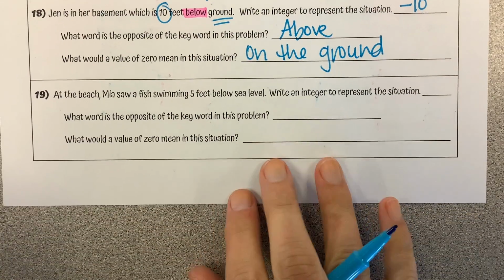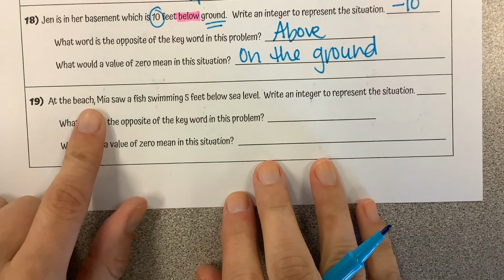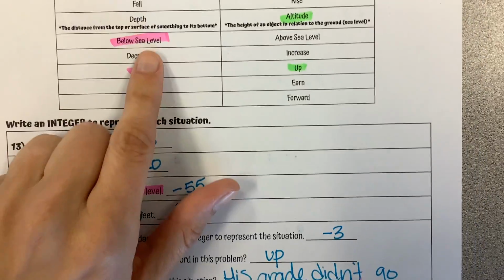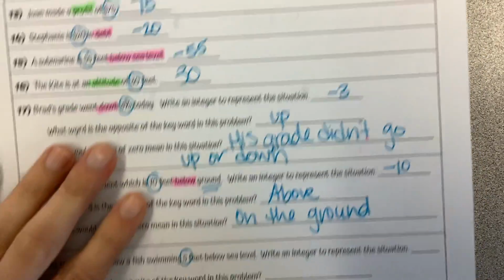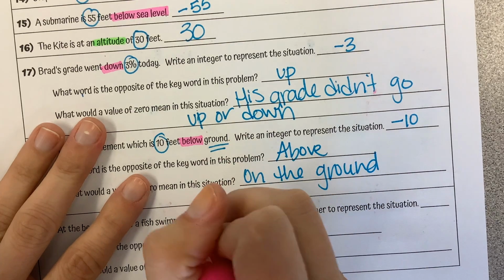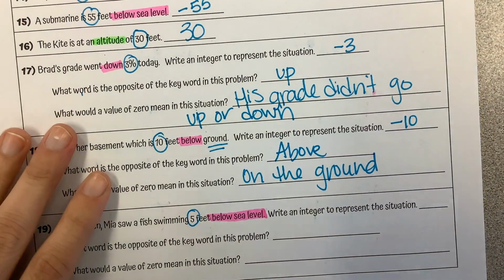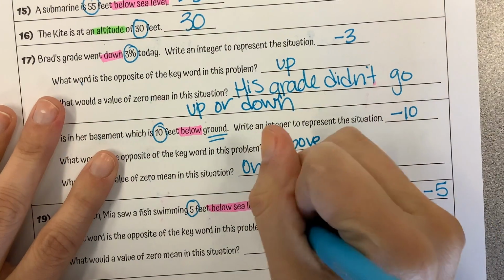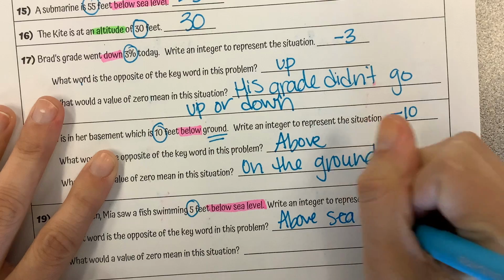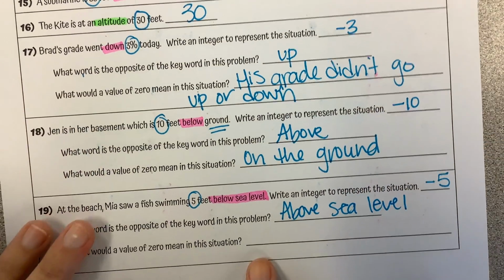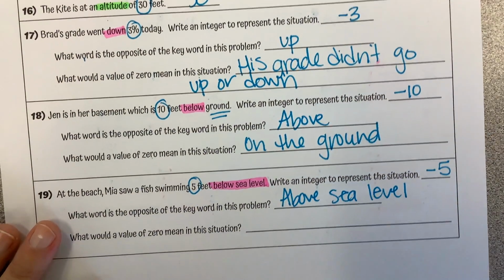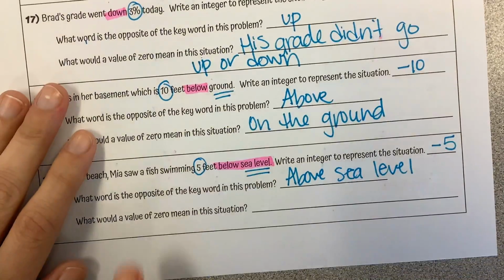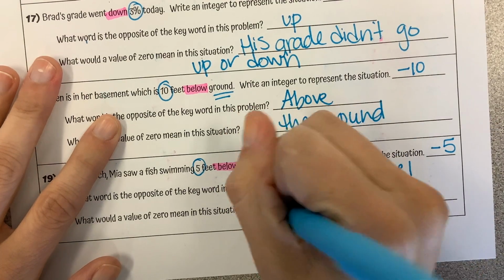Okay, another scenario where there's a real world application. At the beach, Mia saw a fish swimming at 5 feet below sea level. So below sea level, we've already identified as a negative. So that's going to be -5. And the opposite of that is above sea level. So we technically could say not below or above sea level. But anytime we see a sea level, just like with ground, there's the real world application where 0 is just at sea level.